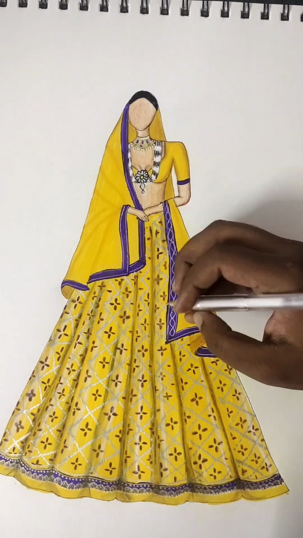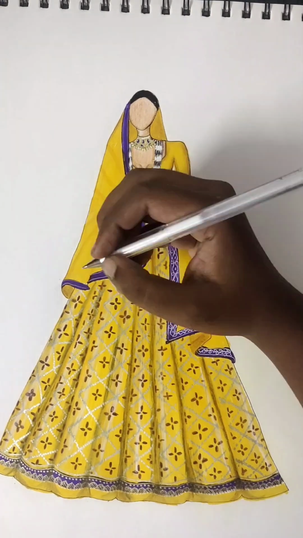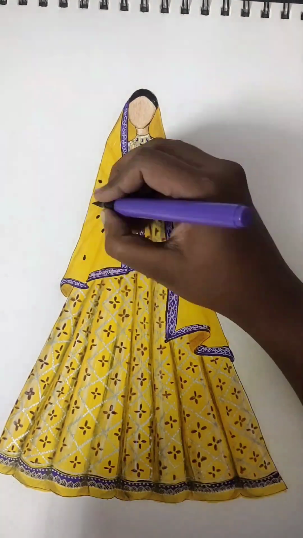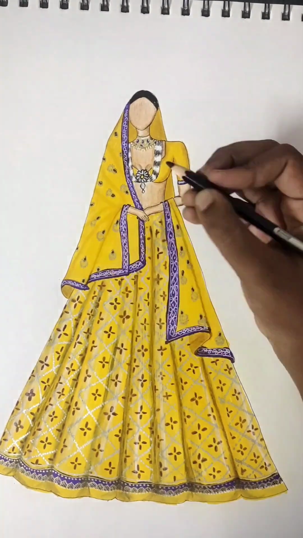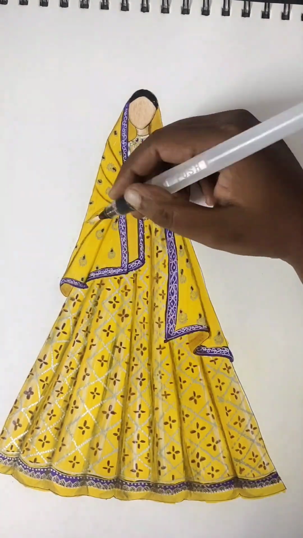And there you have it, a fashion illustration created like a professional using the color theory principles. With practice and exploration, you will develop your signature style that showcases your creativity.